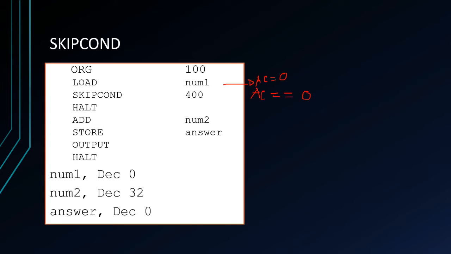Okay, so going to the skipcond instruction. So skipcond 400. So is AC equal to 0? Yes, it is true. AC is equal to 0. So if it's true, then we're going to skip that next instruction, which is the halt.